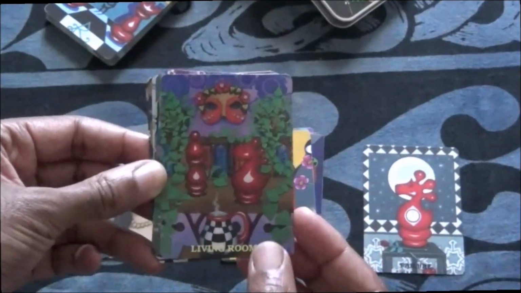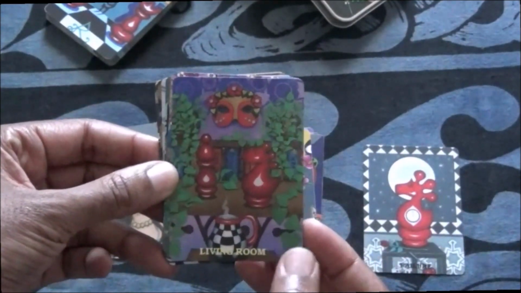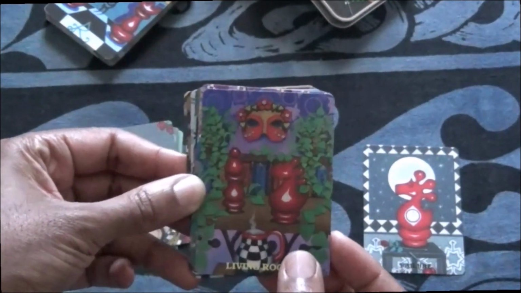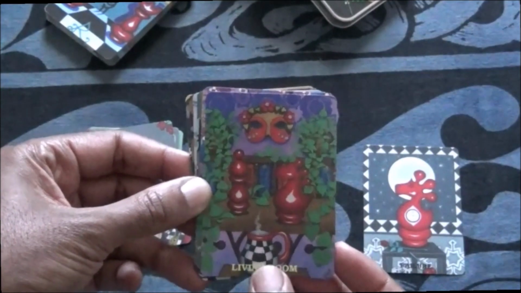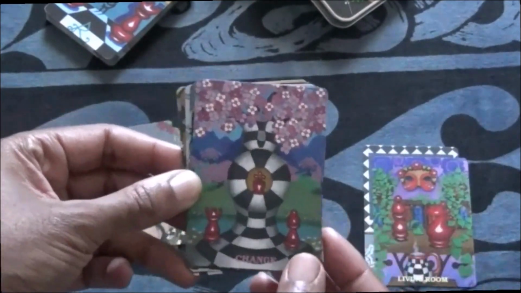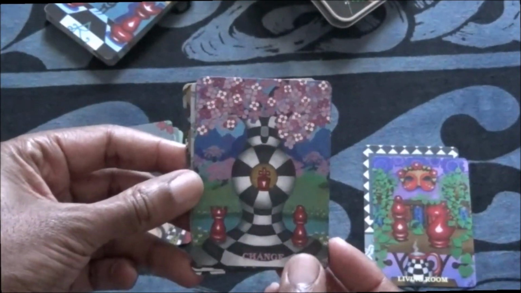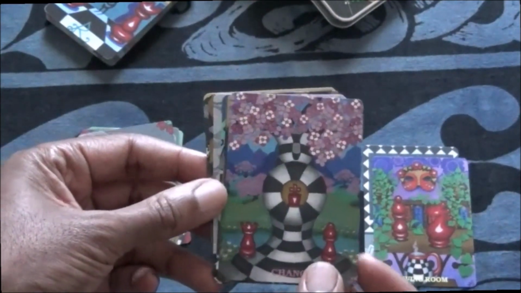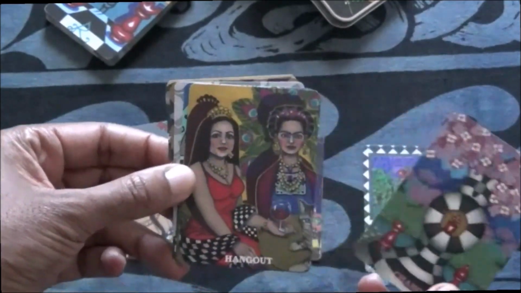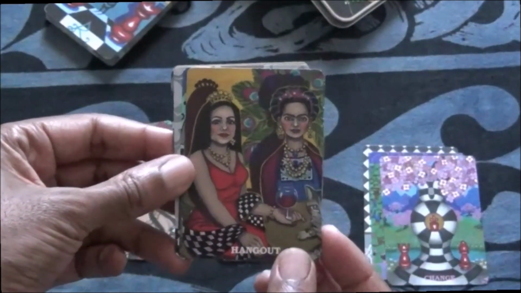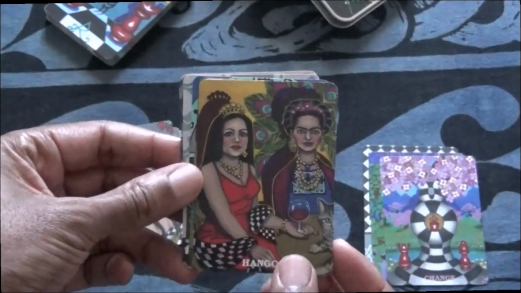Living Room, so this is an extra card. We had two living room cards, so this is the one I have chosen. The one in the deck that I'm going to be working with is called Parlor, but Living Room and Parlor are the same, it's just a different image. Change, there are two change cards in the deck, so I have picked the alternative one for being in the deck, so I will not be using this one. Same thing for this card. We have two hangout cards, and so this is the extra one.